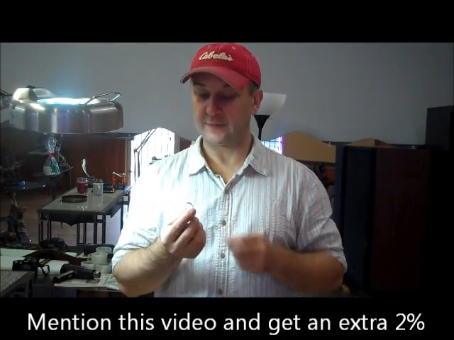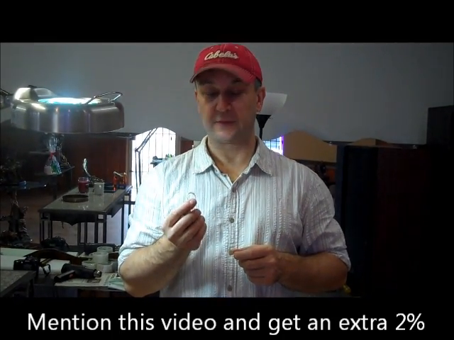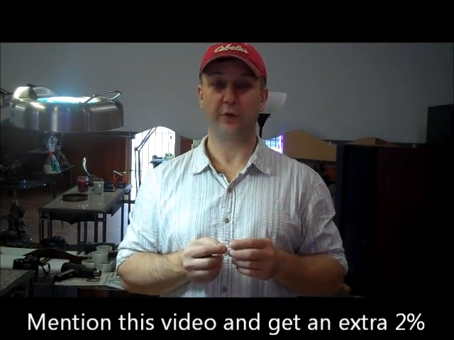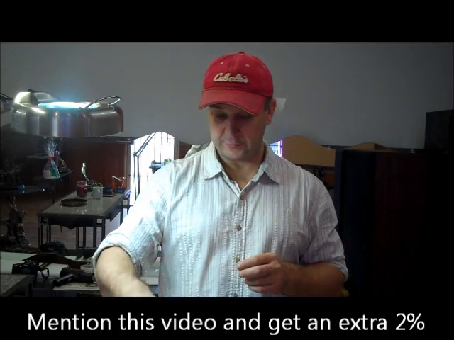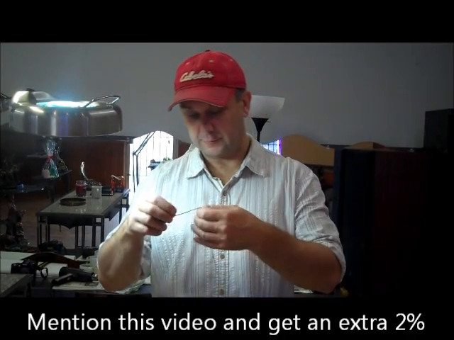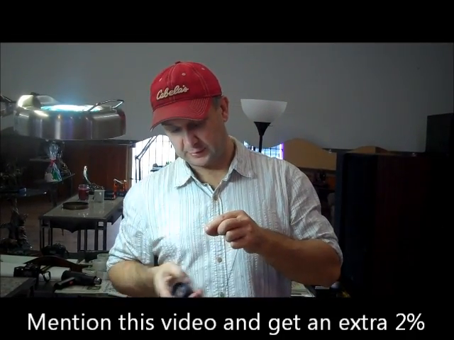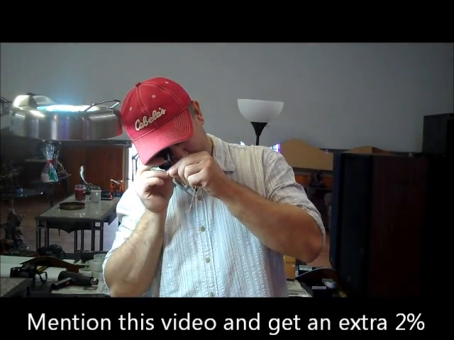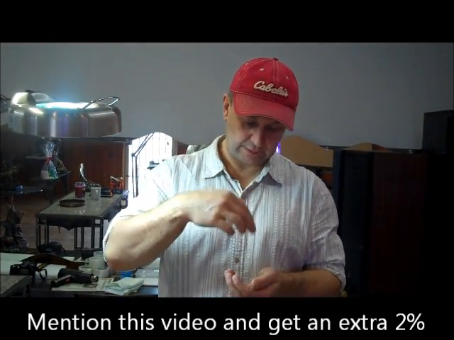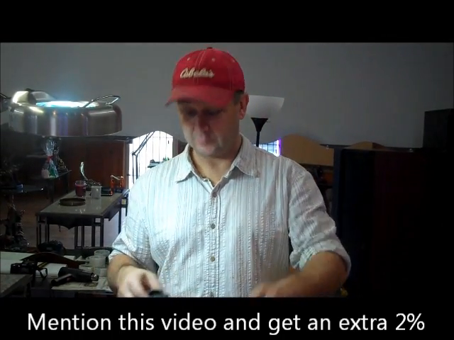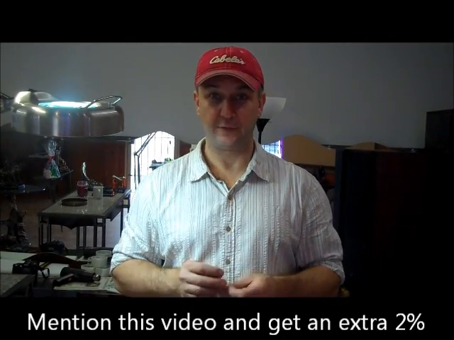This one's 10 karat. 10 karat gold is the lowest common karat gold jewelry available in the United States, and it's 41% pure. Finally, we have a chain, and the chain is marked 14 karat. So we have one piece of gold alloy that is an unknown karat value.